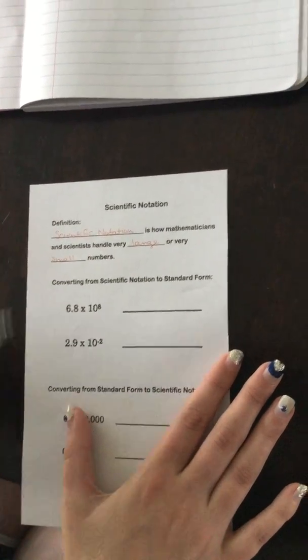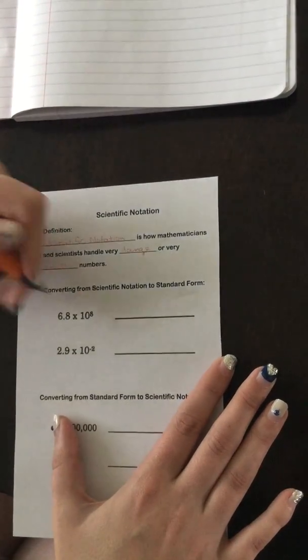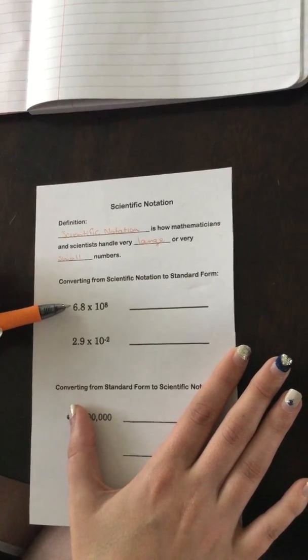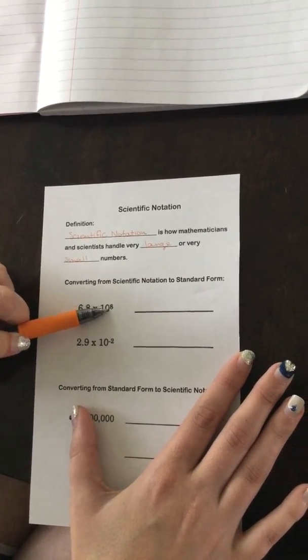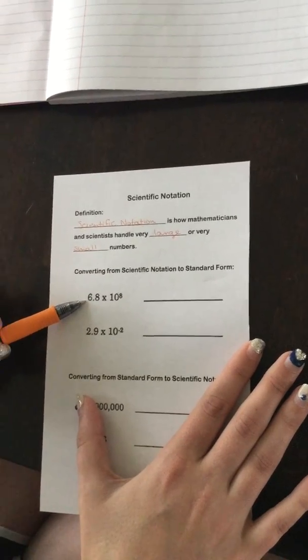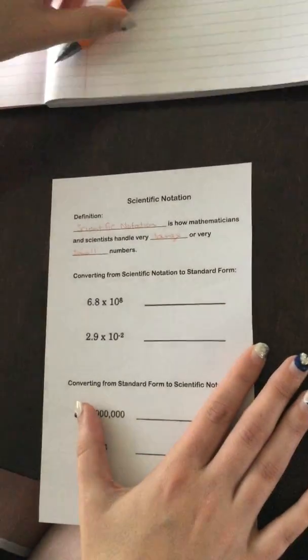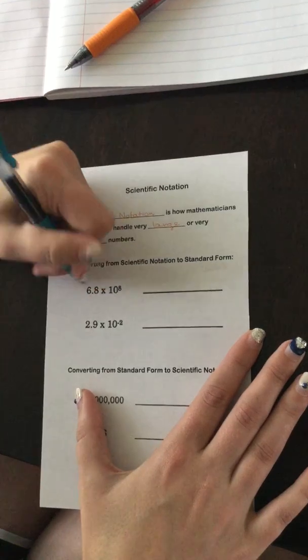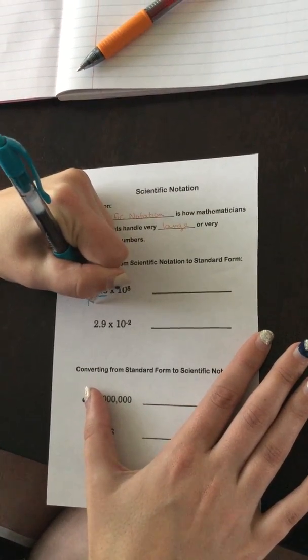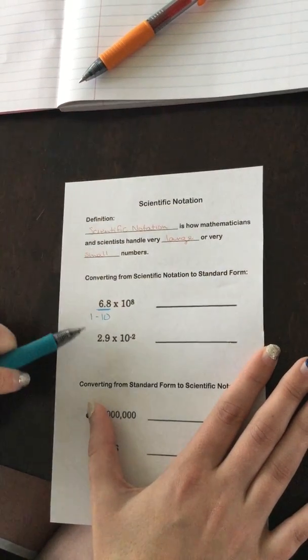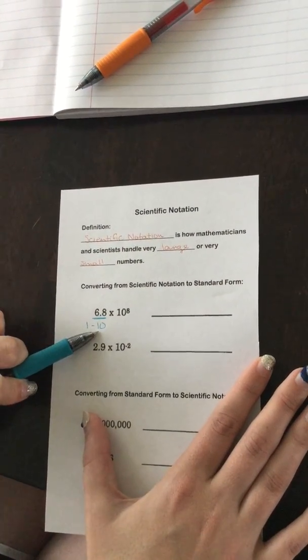So what is scientific notation? When you see a number written in this form, so you have a decimal times 10 to a power, this is called scientific notation. This number right here has to be between 1 and 10. So it has to be more than 1, but less than 10.